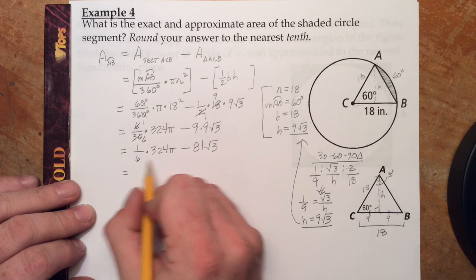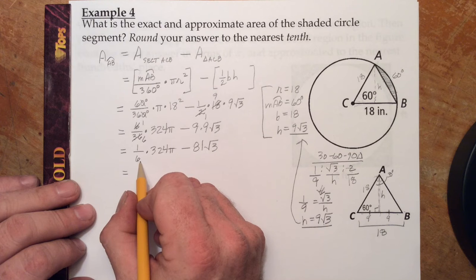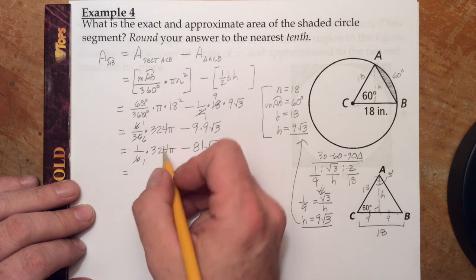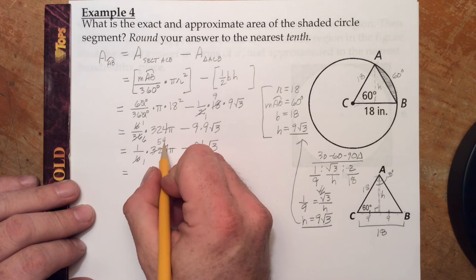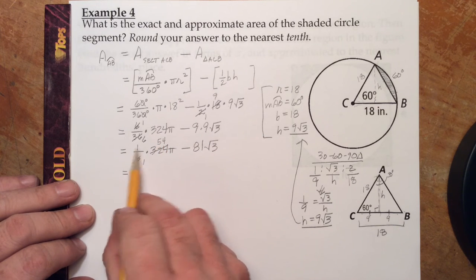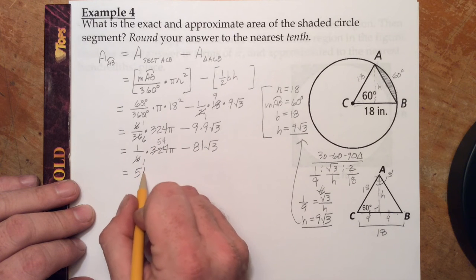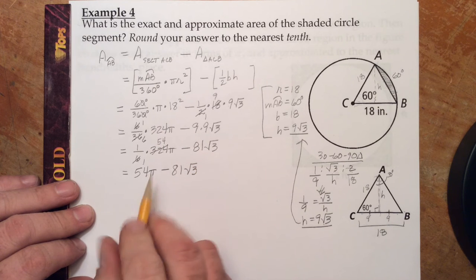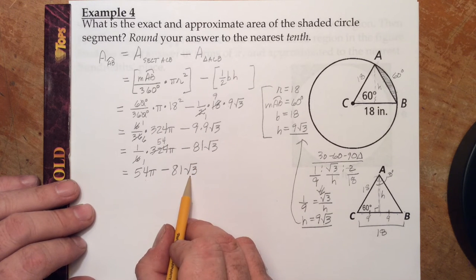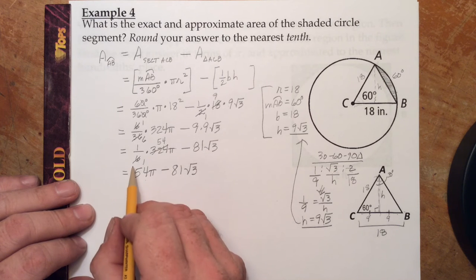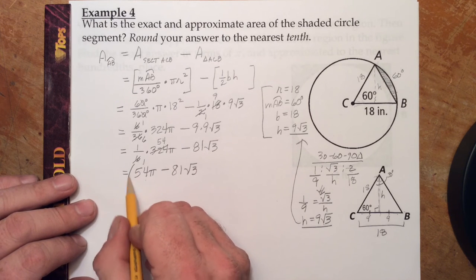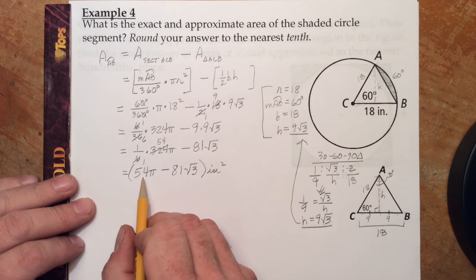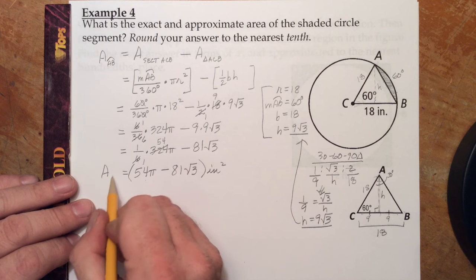Next, 6 and 324 are divisible by 6. 6 goes into 6 once. 6 goes into 324 54 times. So now we got rid of our fraction here, so now we have 1 times 54 pi, or 54 pi, minus 81 times the square root of 3. Now, this is a pi term, this is a square root of 3 term. We cannot subtract these and get an exact answer. So this is our exact area. 54 pi minus 81 root 3 inches squared.